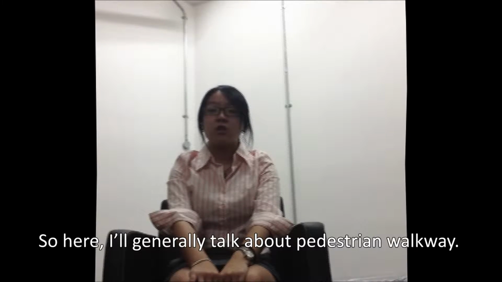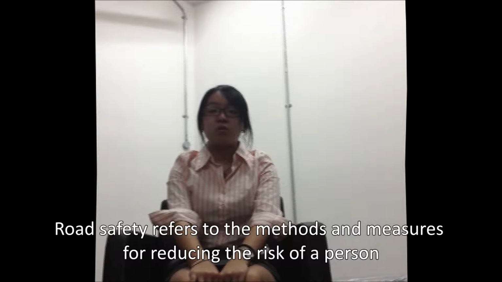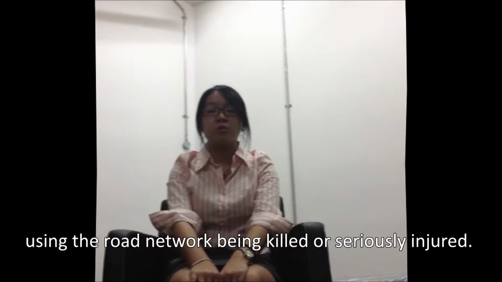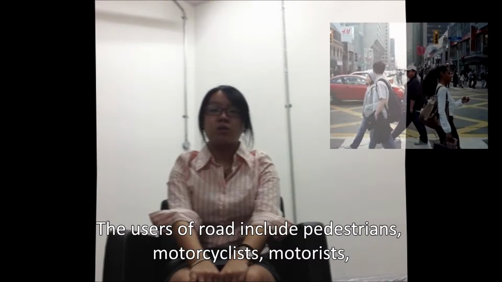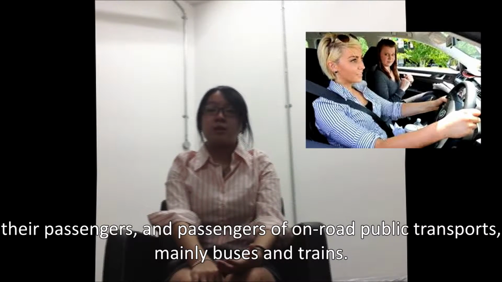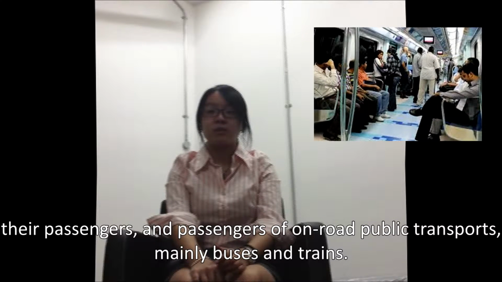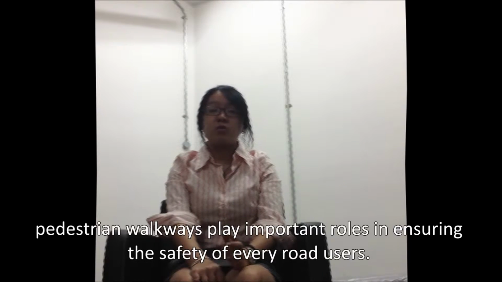So here, I will generally talk about pedestrian walkway. Do you know what road safety is? Road safety refers to methods and measures for reducing the risk of a person using the road network being killed or seriously injured. The users of the road include pedestrians, motorcyclists, motorists, and the passengers of on-road public transport, mainly buses and trains. So in this case, pedestrian walkways play an important role in ensuring the safety of every road user.